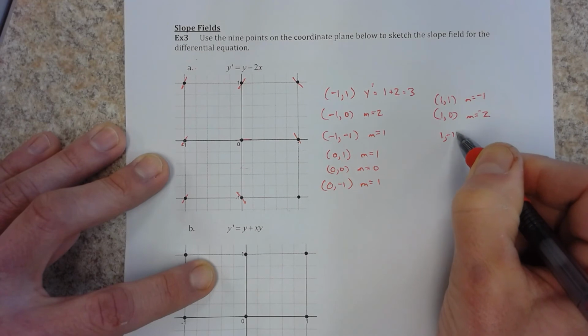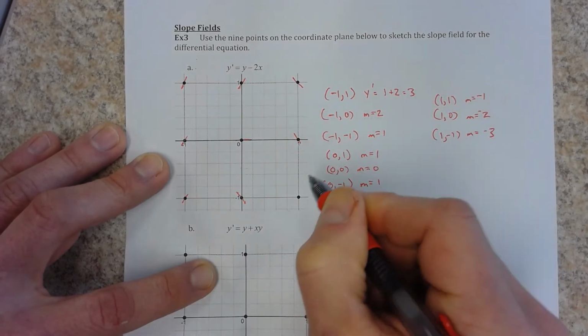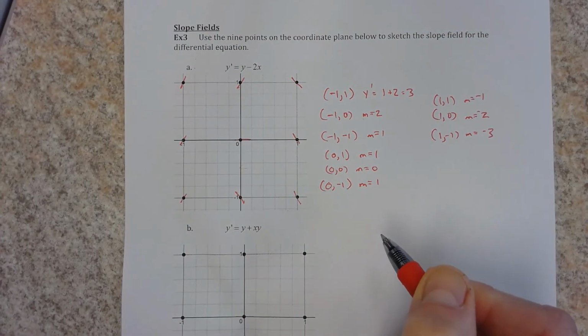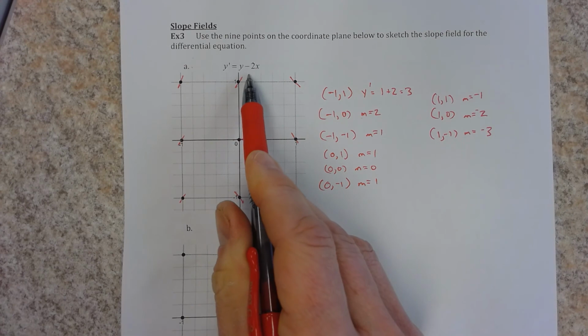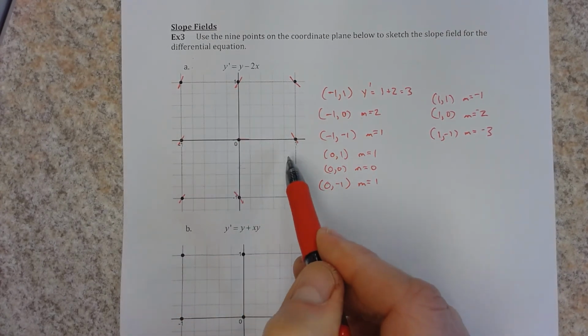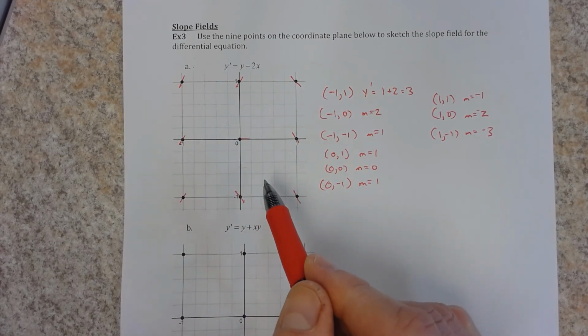And the last point of our 9, 1, negative 1 has a slope of negative 3. Down 3, a little bit steeper. And there you go, a slope field for the differential y prime equals y minus 2x. And again, remember, these slopes represent the slopes of the function y at those particular points.